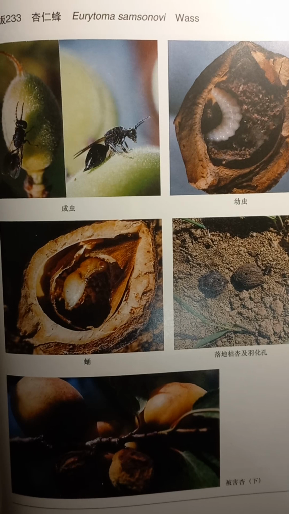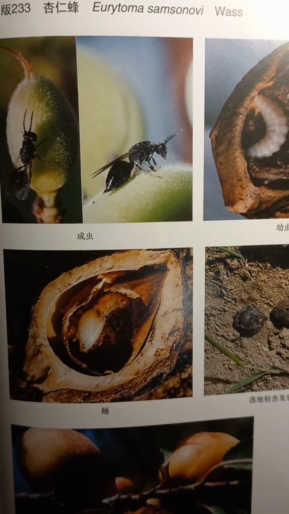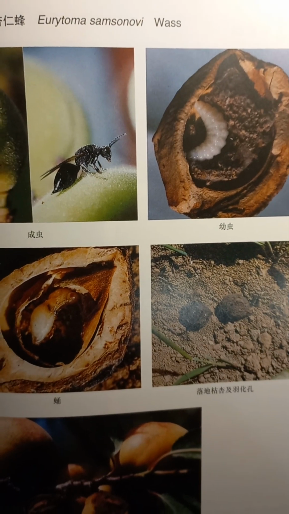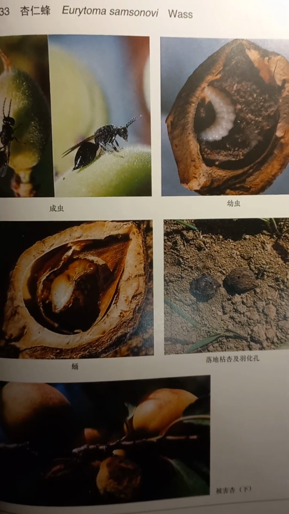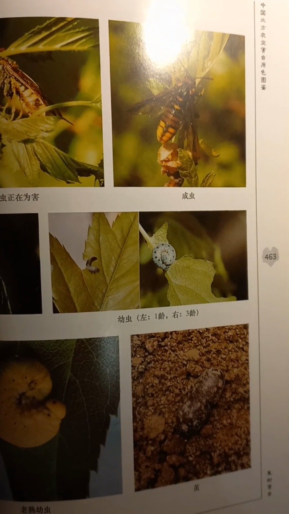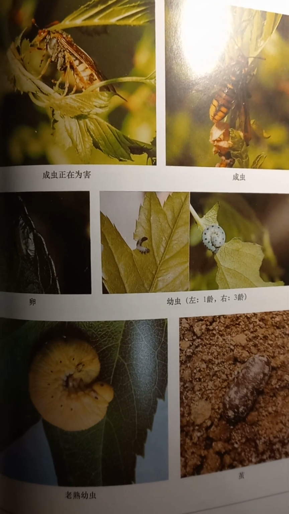Some of them are dangerous because they are damaging, for instance, some seeds, like this one, developing inside seeds of amygdalus, like Eurytoma samsonovi. Or it can be a kind of Zimbex, which is feeding on leaves.